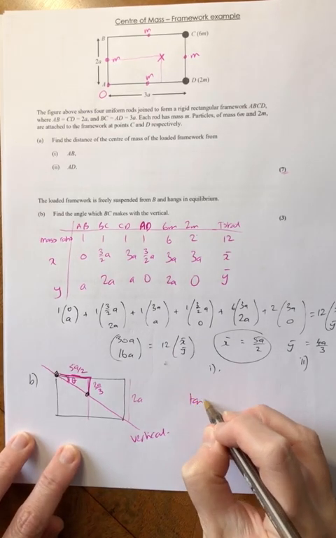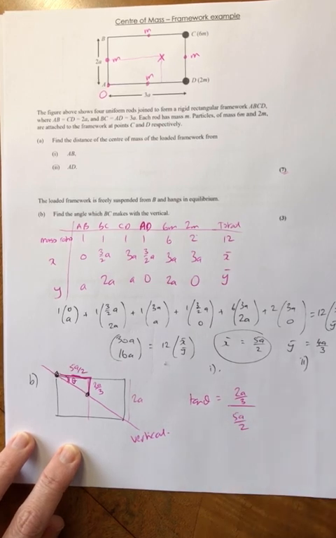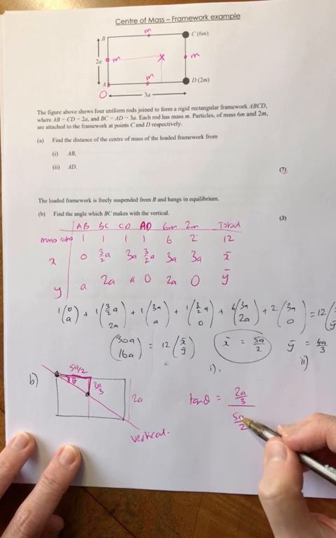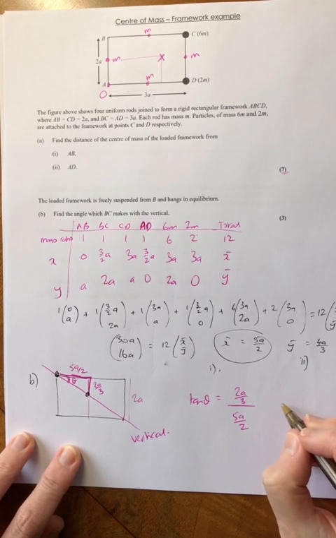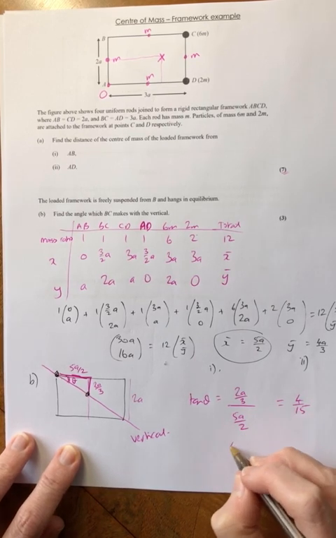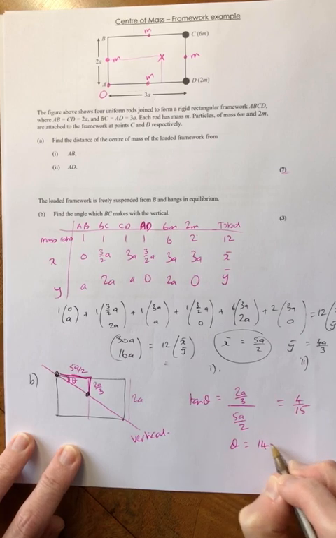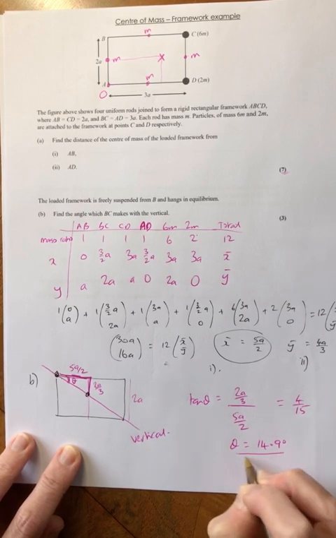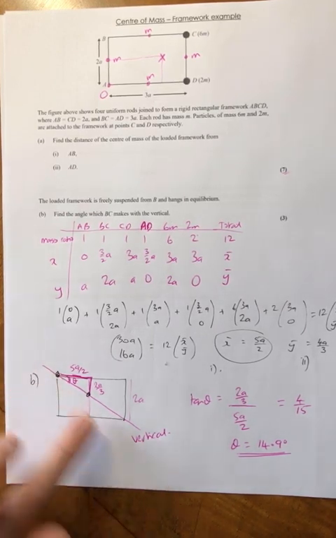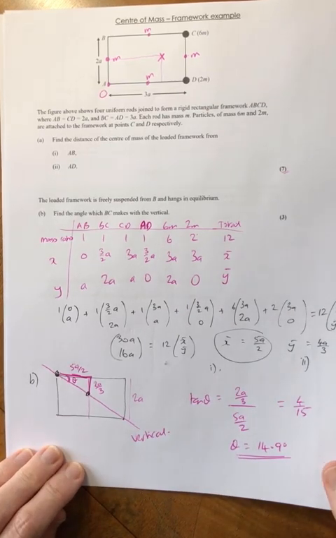So I know that tan of the angle is 2a over 3 over 5a over 2. 2/15, 4/15, the a's cancel. So theta is inverse tan of 4/15, which gives me 14.9 degrees. So finding the angle is really straightforward. You just draw that line and it's just a straightforward inverse tan to find your particular angle.